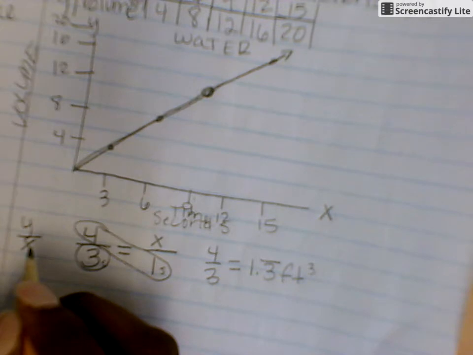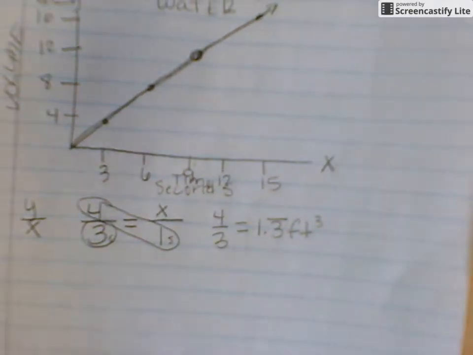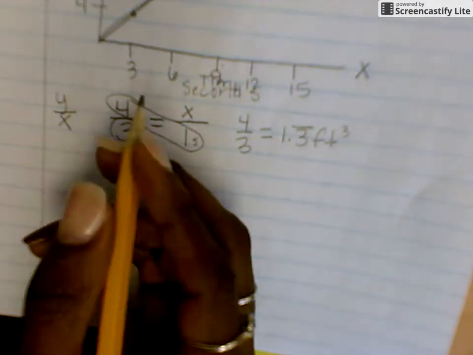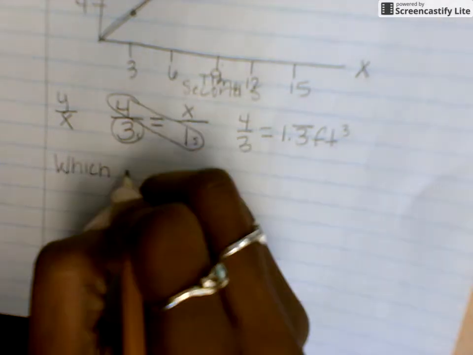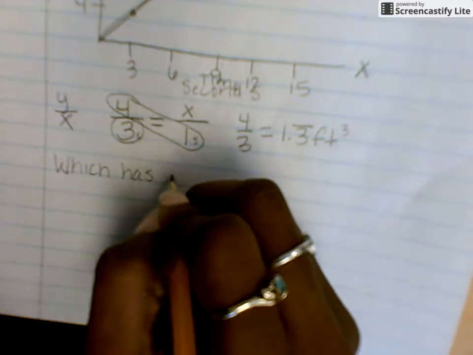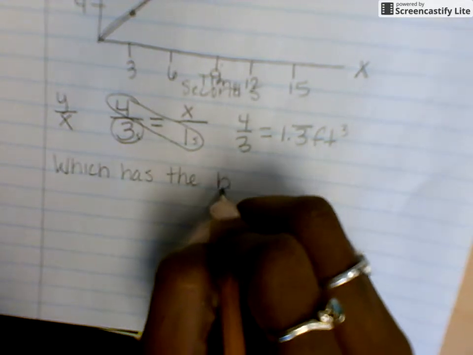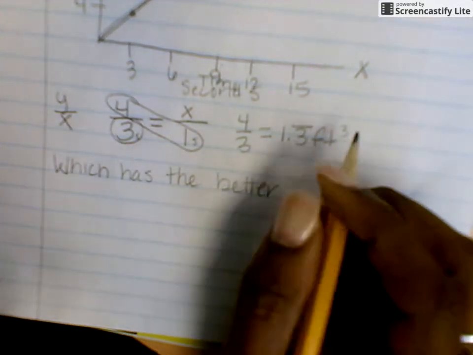I have a question for you. Which has the better unit rate?